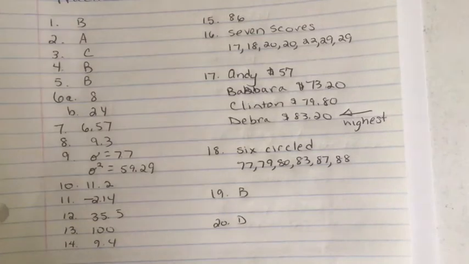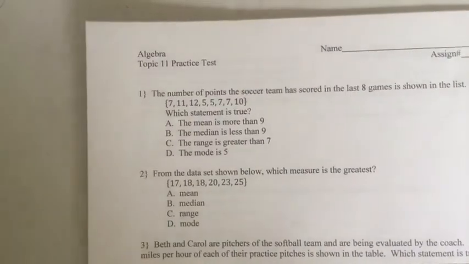Now I'm going to go through each question, so you can listen to them all, which I recommend if you're having trouble, or just fast forward to the ones that you missed. Okay, let's start off with number 1.